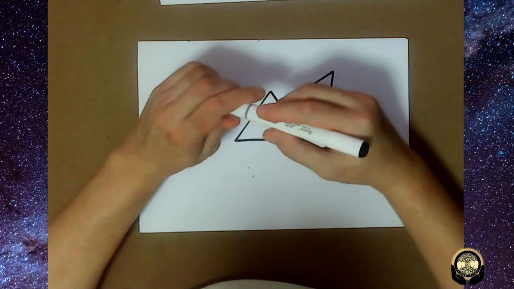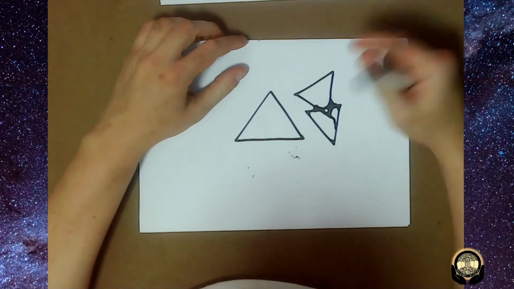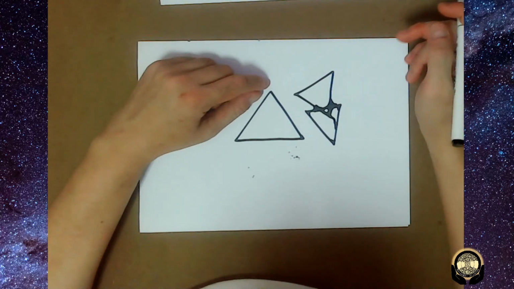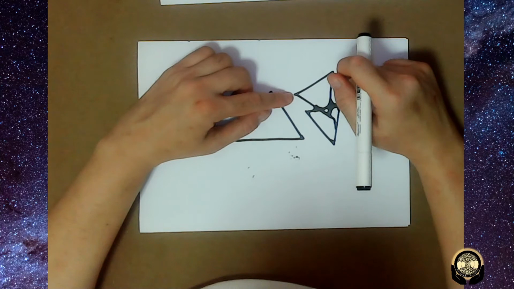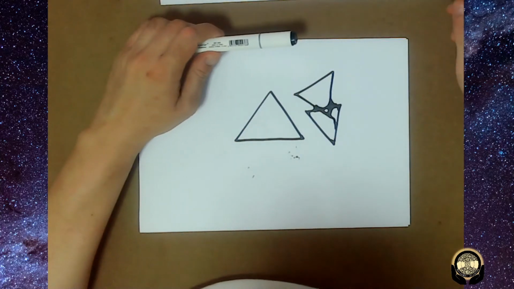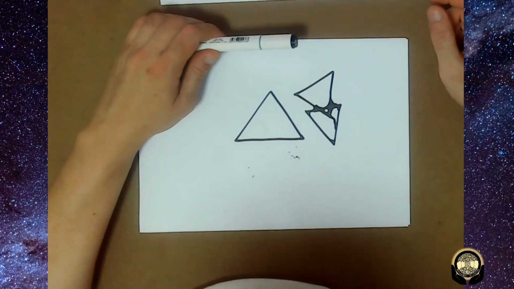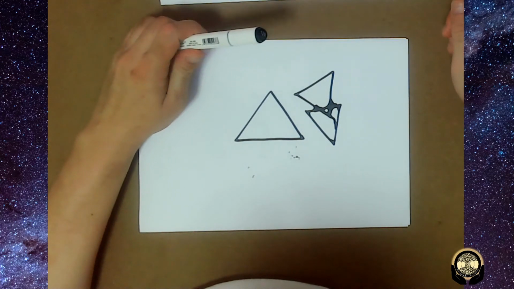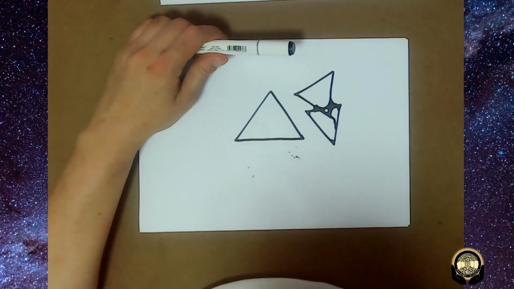But other than that, just remember, if you're ever using a triangle, as a rule of thumb, it is used like an arrow. The meaning of a triangle represents connection between the human and the divine.